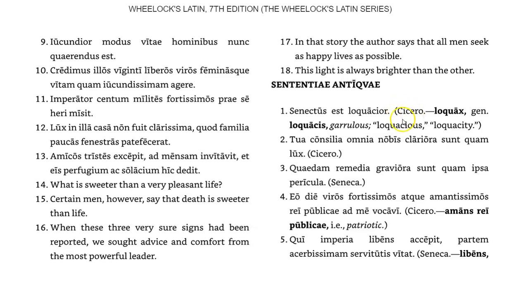So here we have another quote by Cicero. Of course, Cicero wrote an essay, De Senectute, on old age. We think of words like senility or senile. So this means old age, senectus.